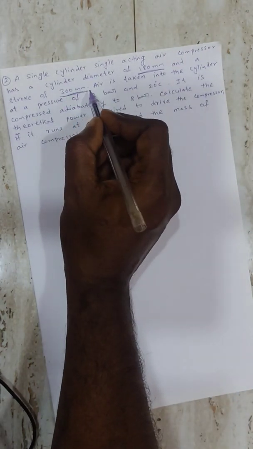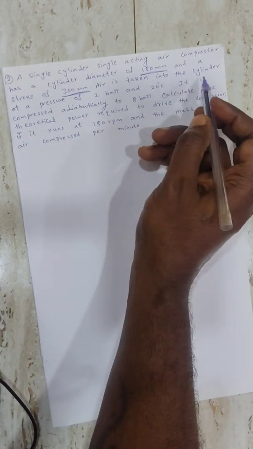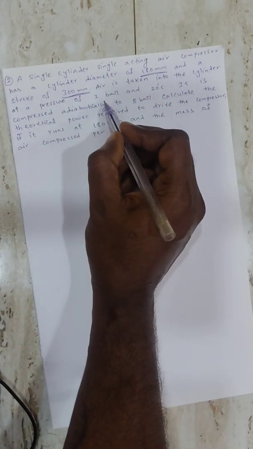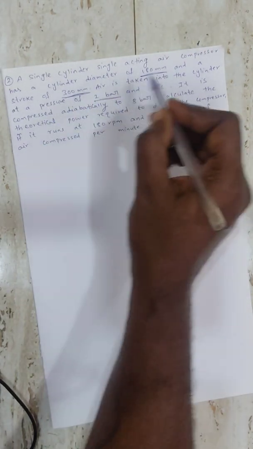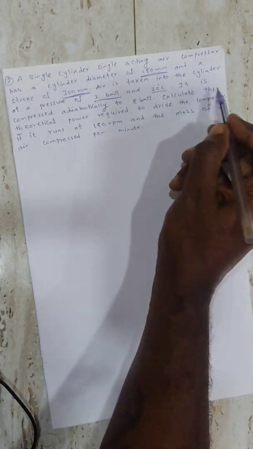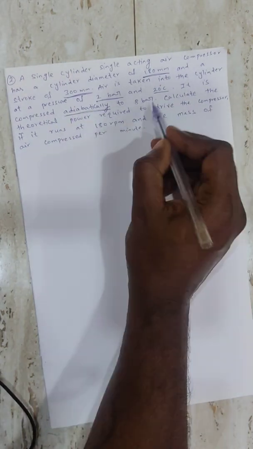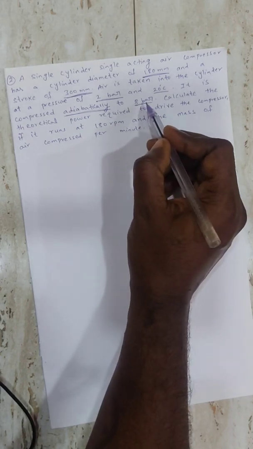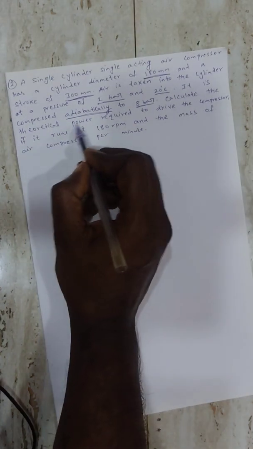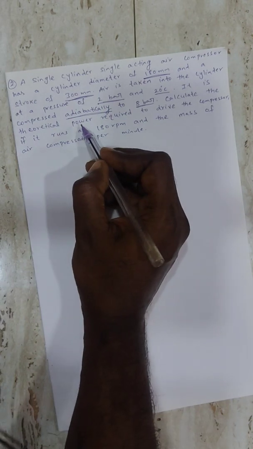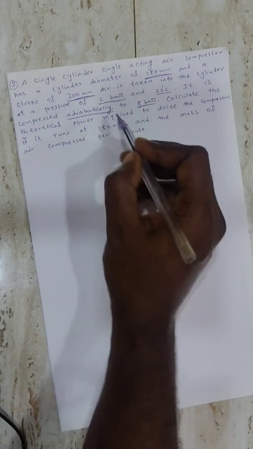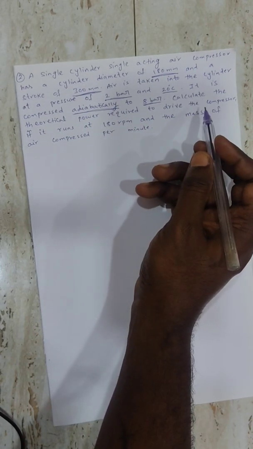The air is taken into the cylinder at a pressure of 2 bar and 20 degrees. It is compressed adiabatically to 8 bar. Calculate the theoretical power. He asked to find out the theoretical power required to drive the compressor.